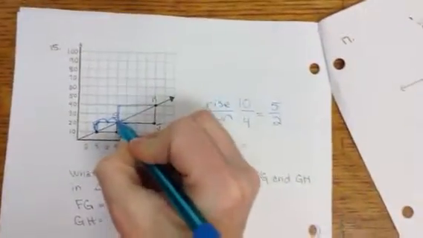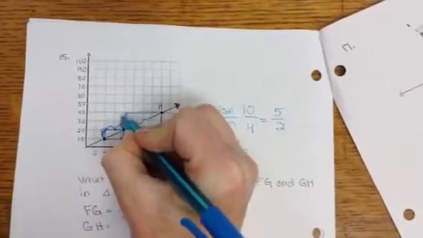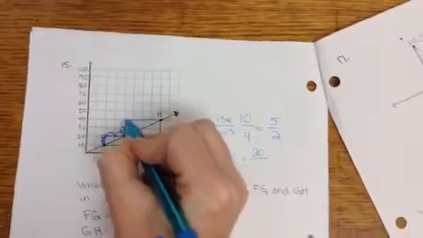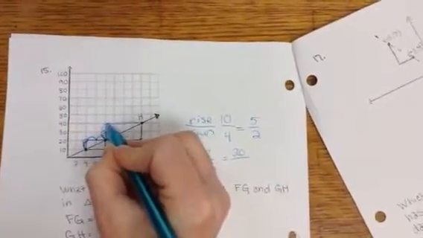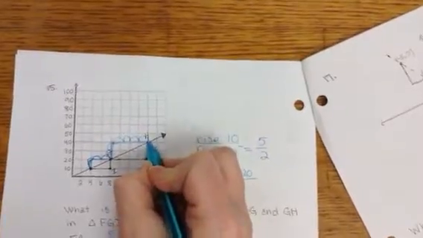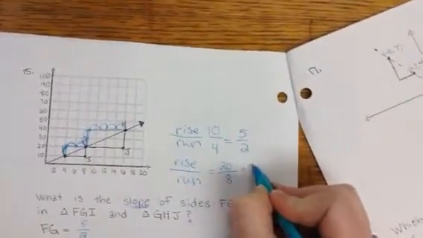So whenever I count for this rise, I'm counting by tens. 10, 20. The run, well, down here is counting by 2, so I'm going to count by twos. 2, 4, 6, 8. These numbers will both divide by 4, so it's going to reduce to 5 over 2.